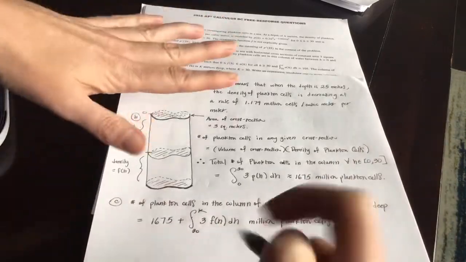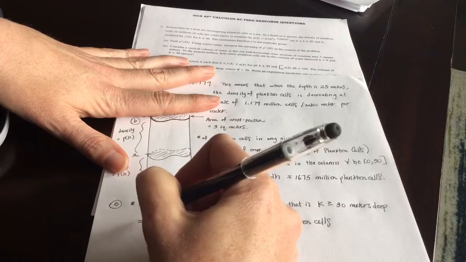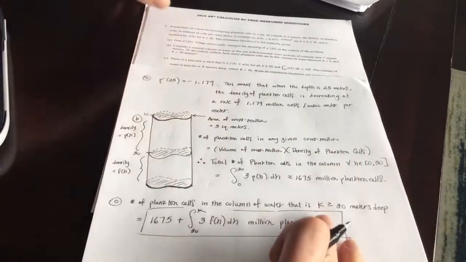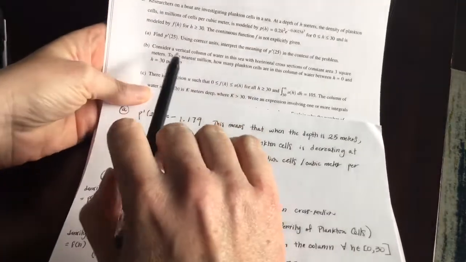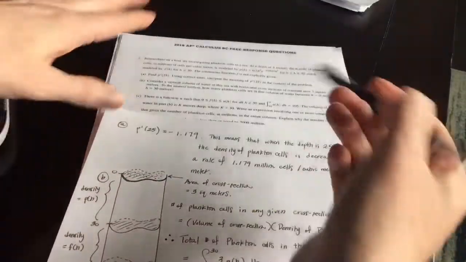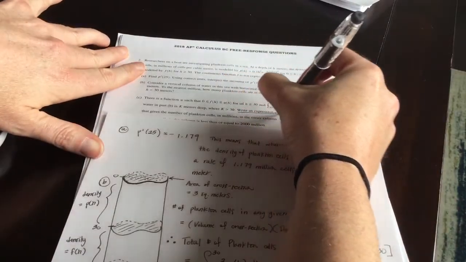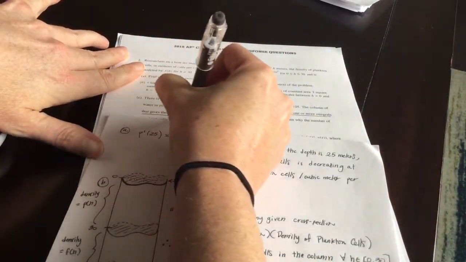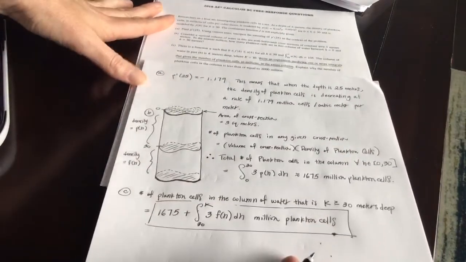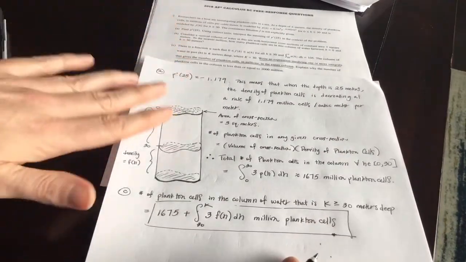And this is the first thing that they asked for. I'm actually going to box it because that's the first thing that they asked for. They said, write an expression involving one or more integrals that gives the number of plankton cells in millions in the entire column. This answer is that part, okay?